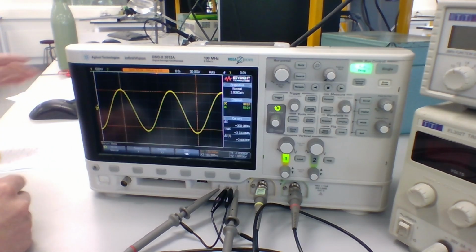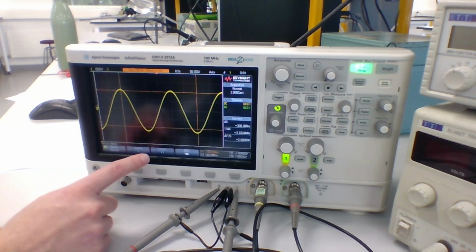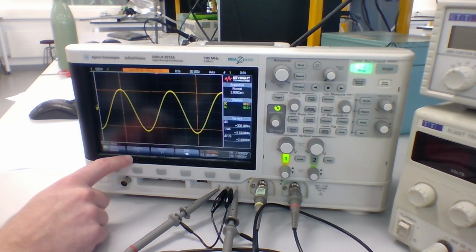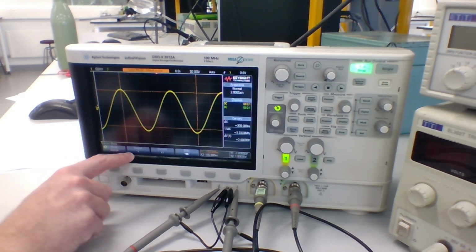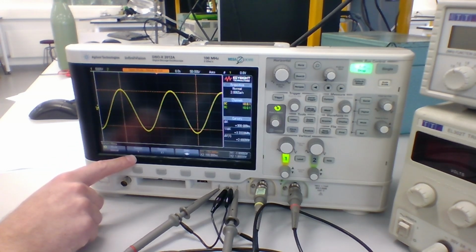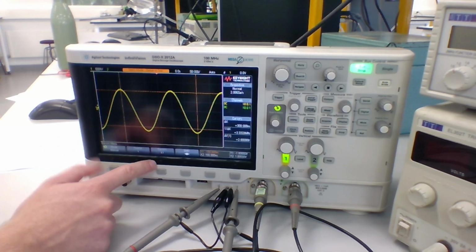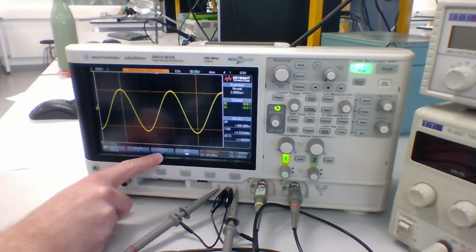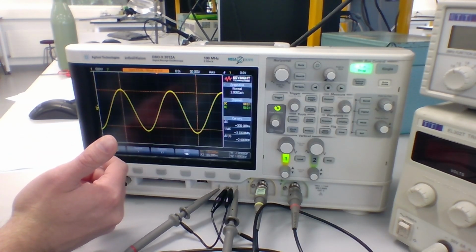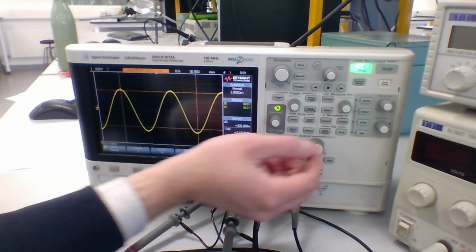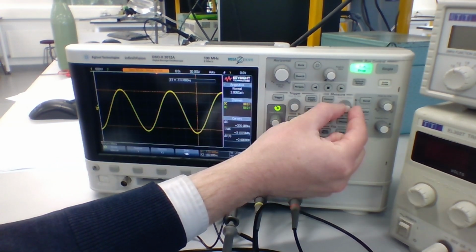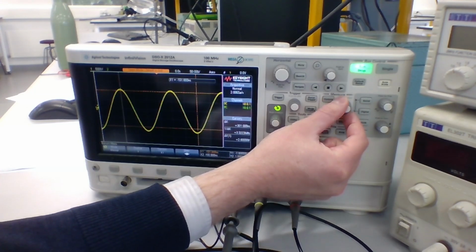So when we move these cursors around, we first of all need to determine which waveform we're looking at so we can measure the right thing. We're looking at source 1, which is channel 1, which is good. We also need to select which cursor to move around. At the moment, it has cursor X1 selected. So we'll start with that cursor. We then move that cursor around using this dial here next to cursors. So we can move that around on the screen.